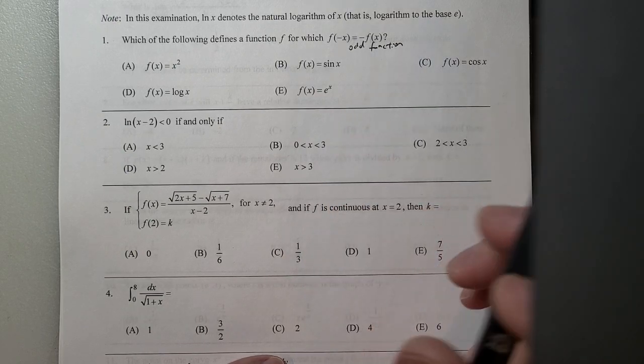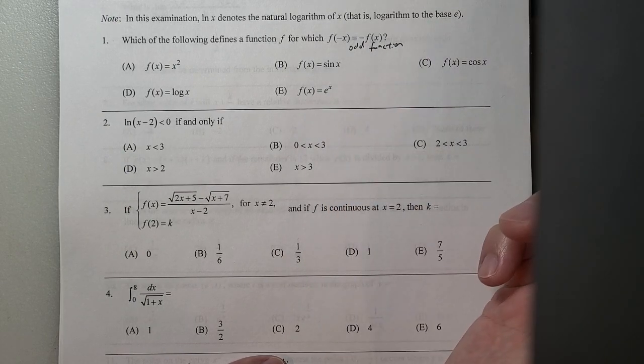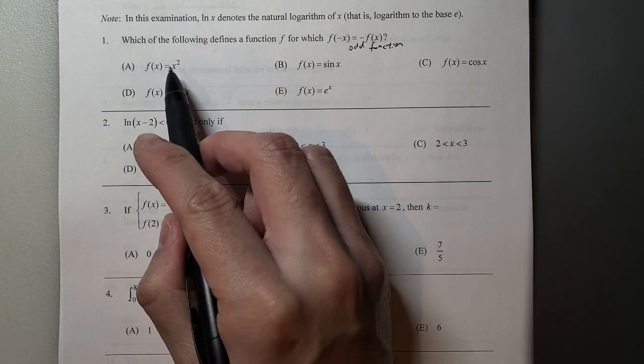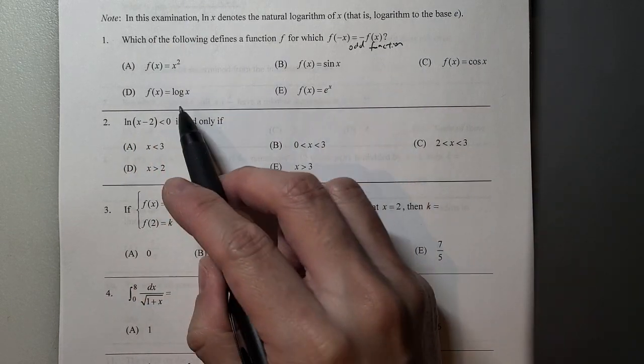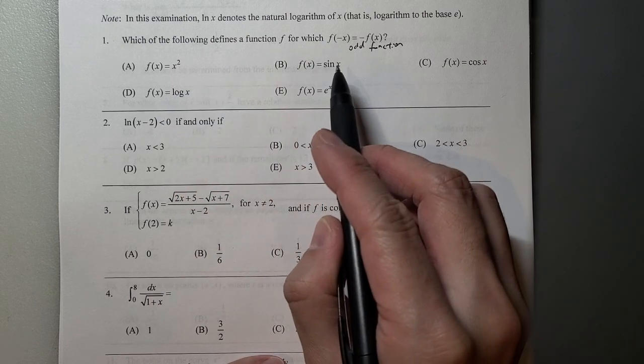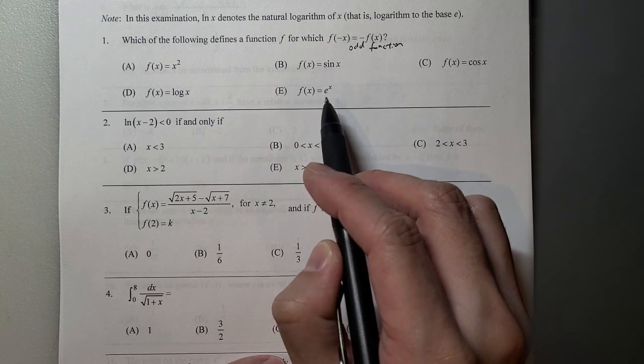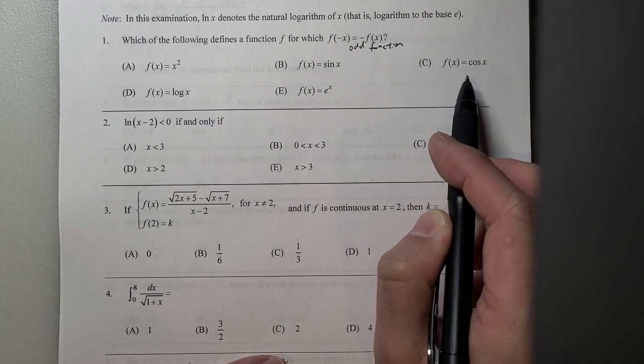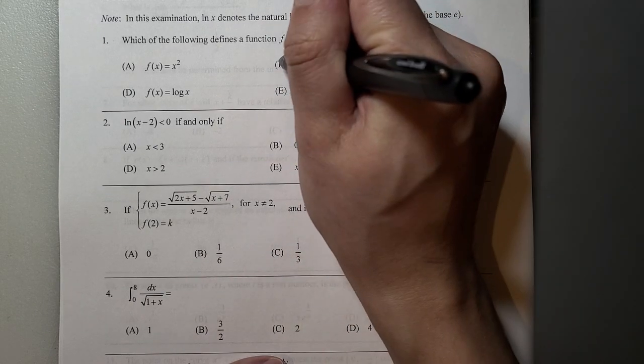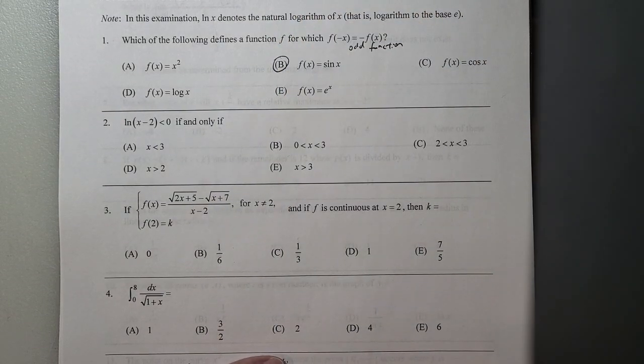Okay, since we know it's an odd function, let's just go by the choices. We know this is even. This is neither odd nor even. This is odd. This is neither odd nor even. This is even. So the only answer is B.